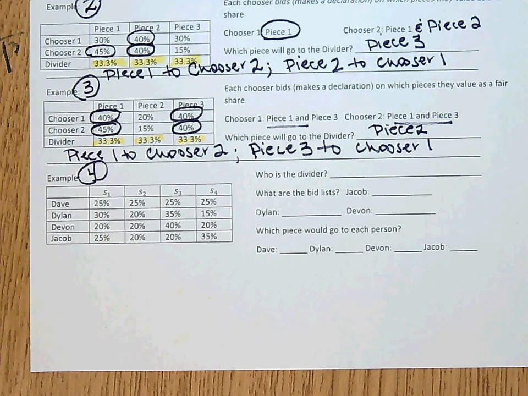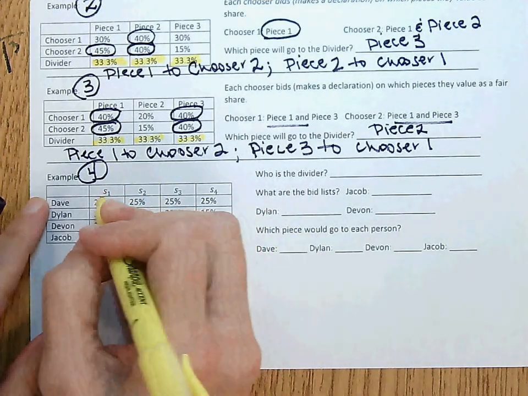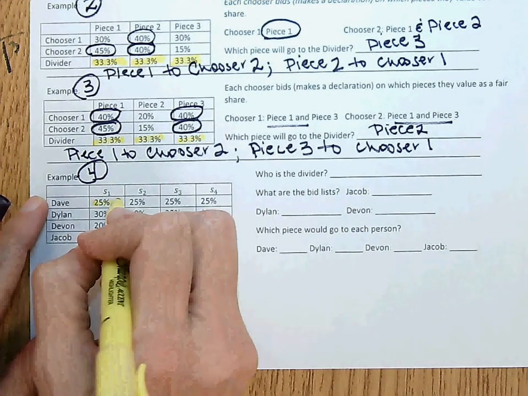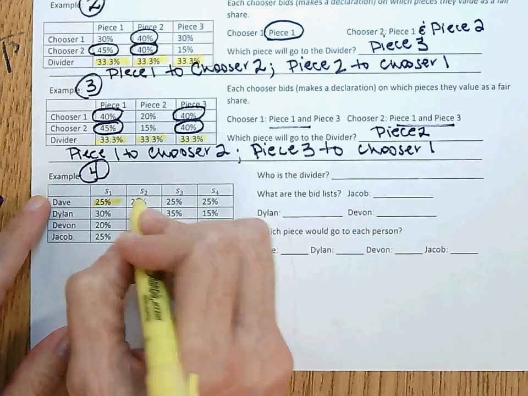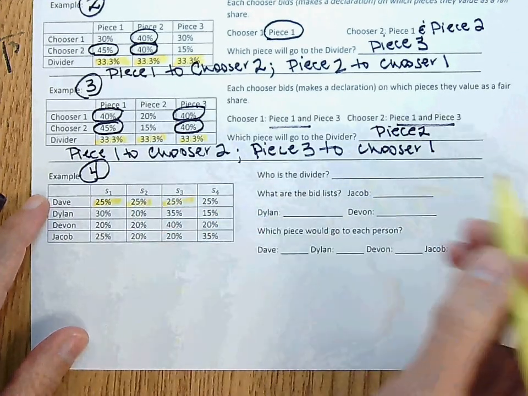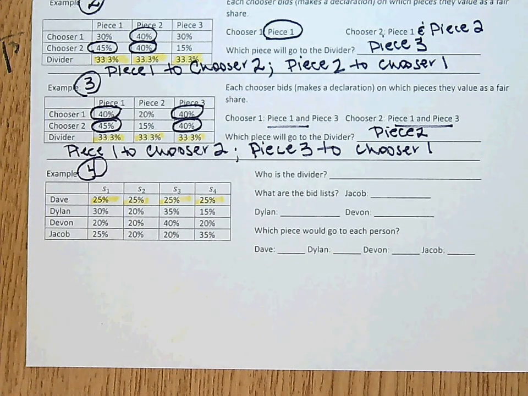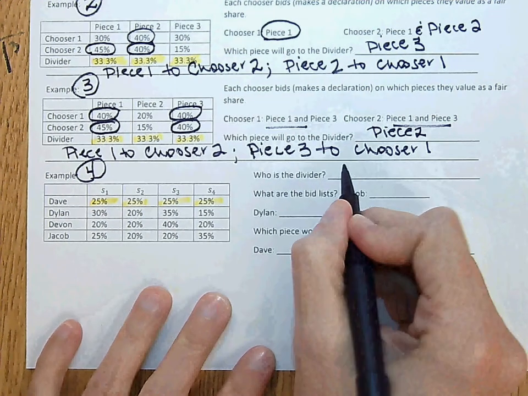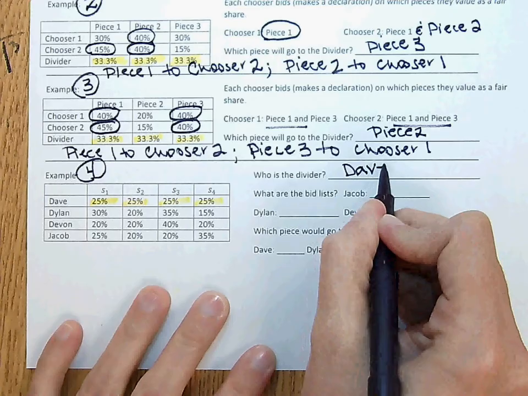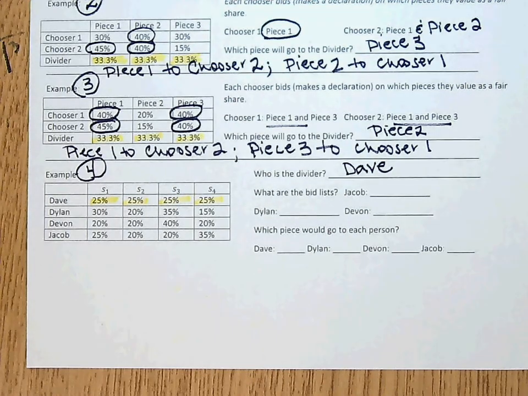Well, first of all, since there's 4 of them, it's going to be divided into fourths. So a fourth of 100 is 25%. So if you look here, Dave is happy. He's got 25% of piece 1, 25% of piece 2, 25% of piece 3, and 25% of piece 4. So who's the divider? Ding, ding. It is Dave, because all of his percentages are equal. So now, bid list. Which pieces do each of these players consider fair?